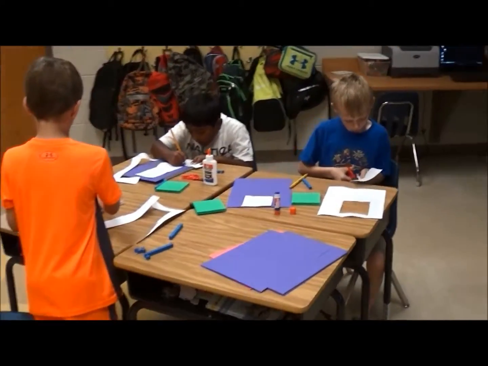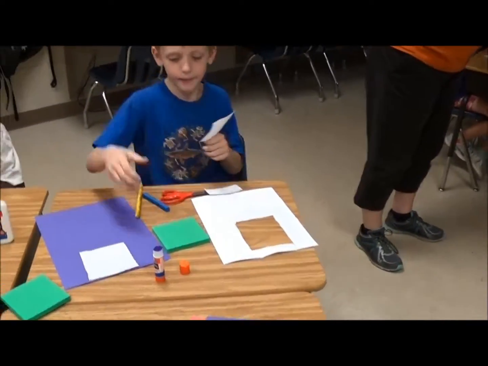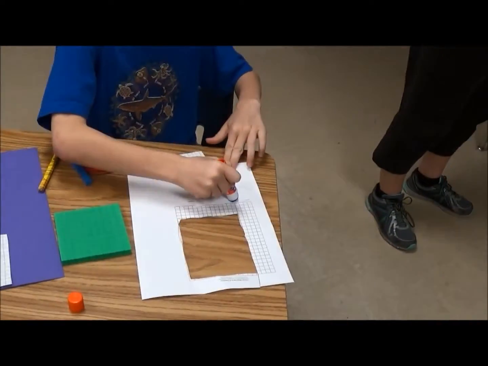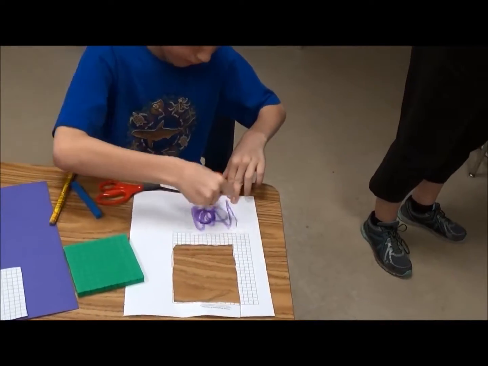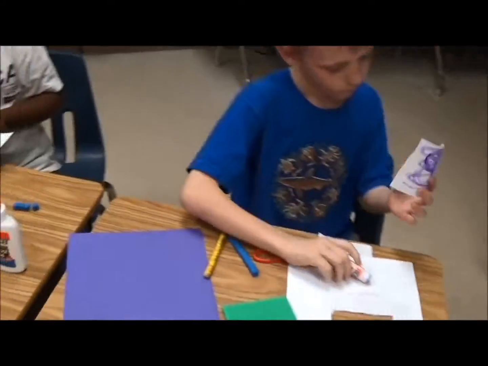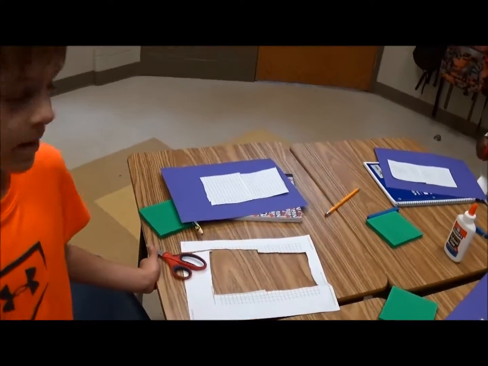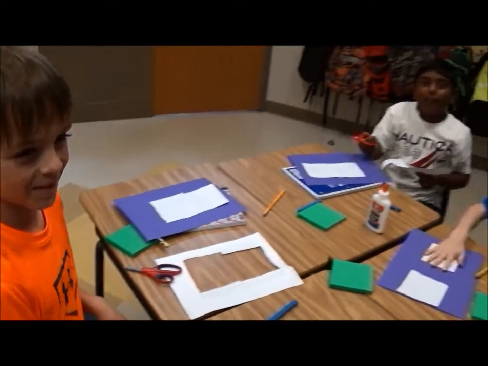It's challenging, but fun. Y'all having fun building your animals? It's a weird animal. I wanted to call it an animal. Why not? What's your animal? It's the frog. It doesn't look like a frog. It looks like a robot.